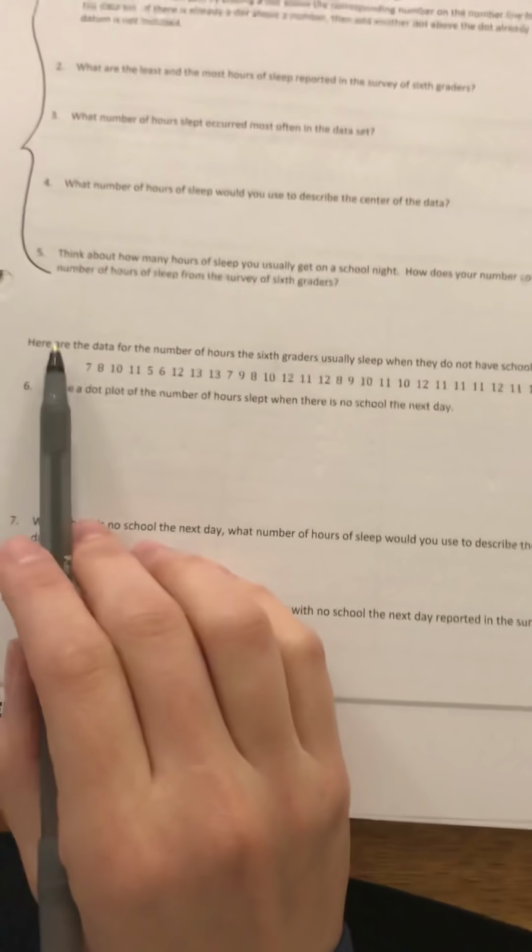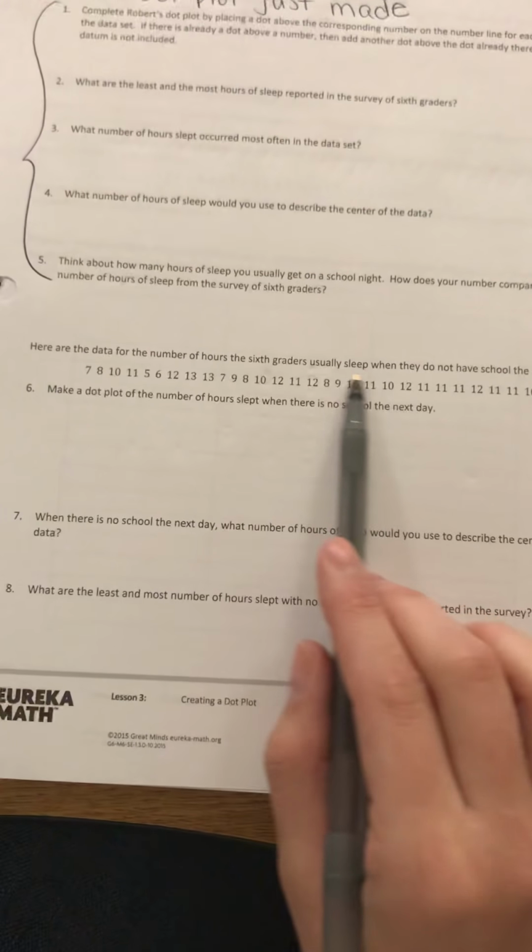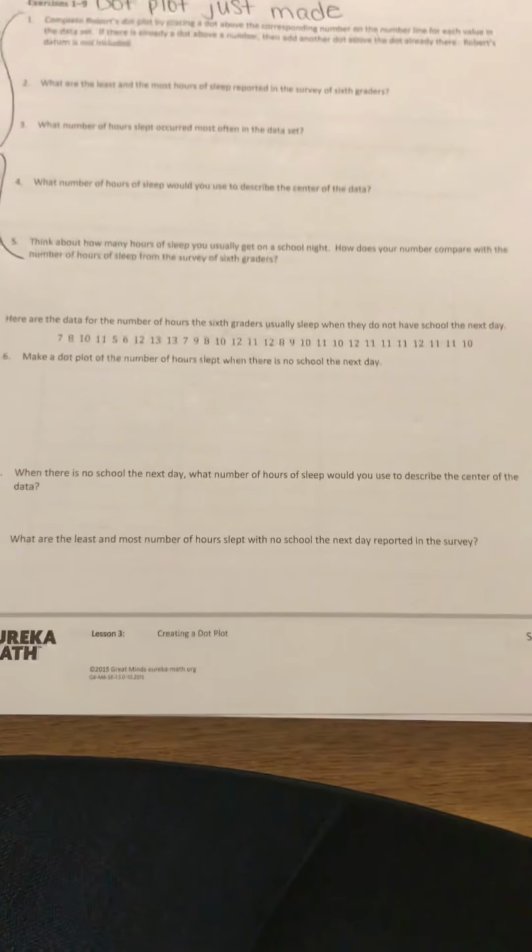All right, then you're gonna get a new set of data. It says, here's the data for the number of hours the sixth graders usually sleep when they do not have school the next day. So it's gonna be quite different. You need to make a new dot plot. I will start you off, then you need to finish it.